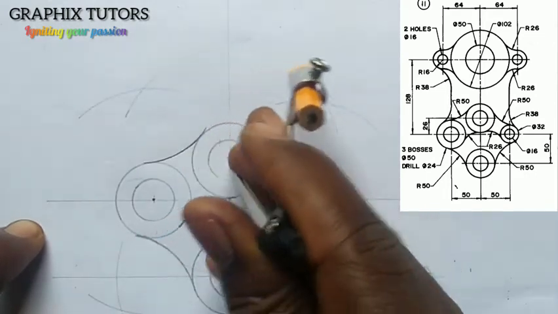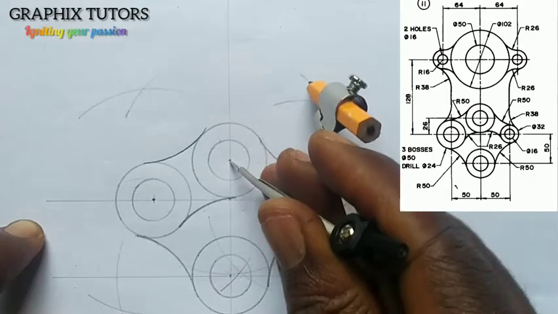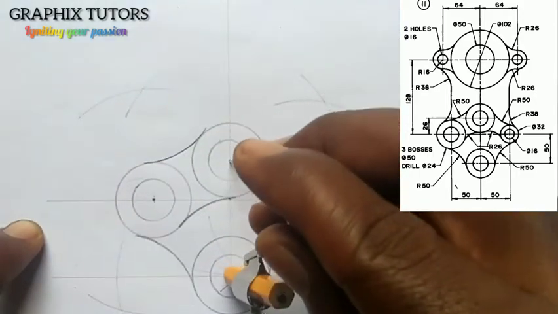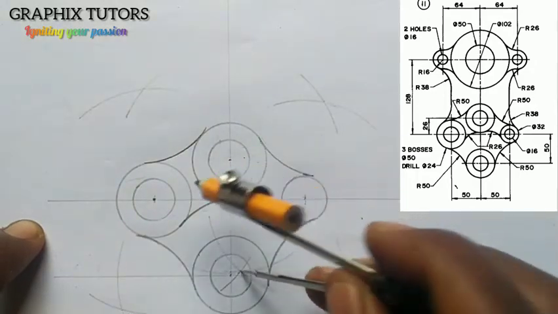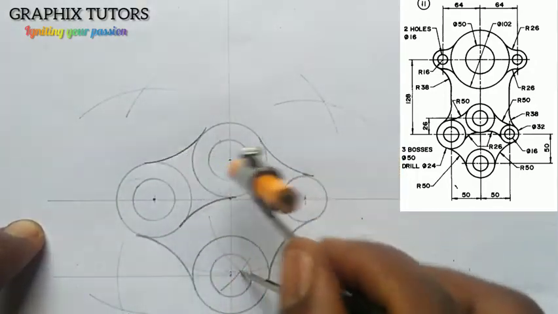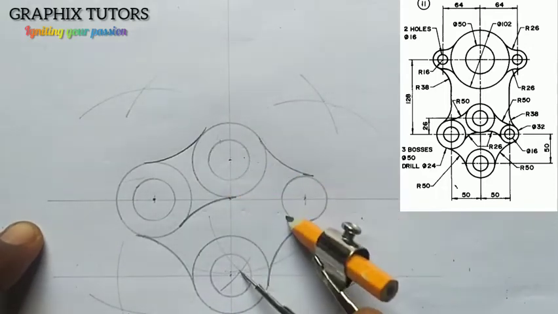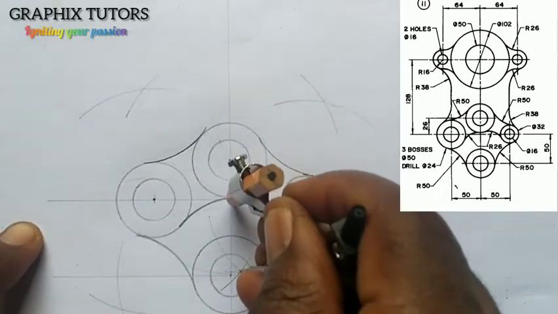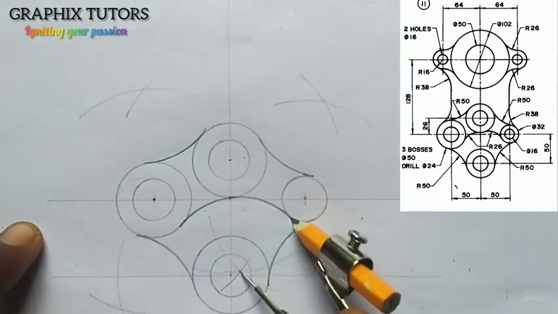You can see this. To get this, and I'll use it to strike the other part here. So they are all meeting at this point here. So I'm going to use it to draw my arc, right? So I'll draw my arc from that point. Can you see that? So this is what I have here.